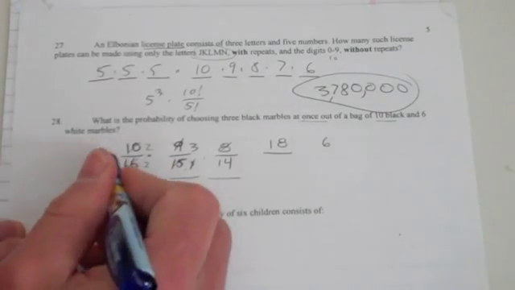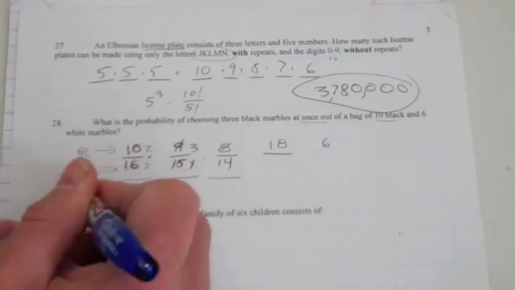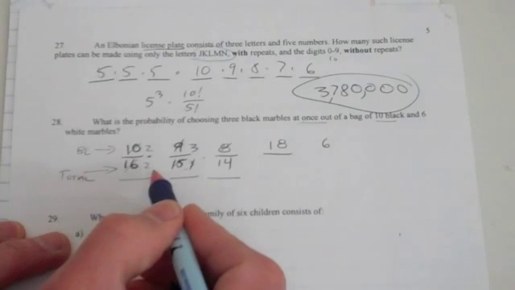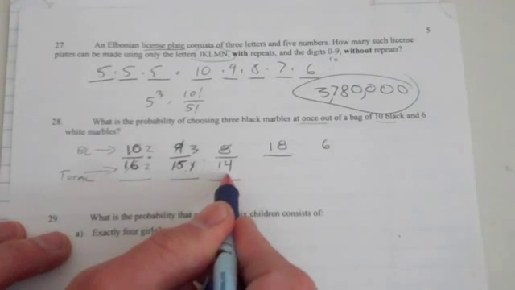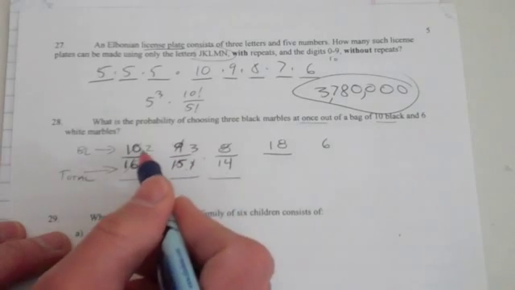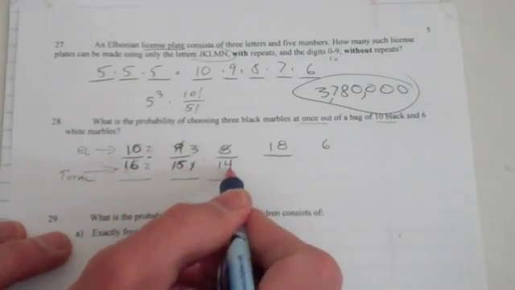Well, if you've got 10 black marbles here and there's a total of 16, that's the start of our probability. But then taking 3 all at once is no different than taking 1 and keeping it, and taking a second and keeping it, and taking a third. And it helps to think about those probabilities as happening one after the other. So 10 over 16 times 9 over 15 times 8 over 14.